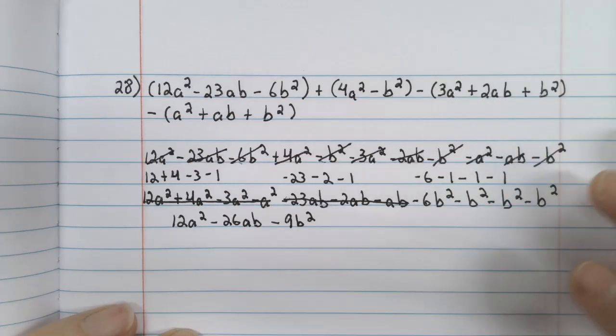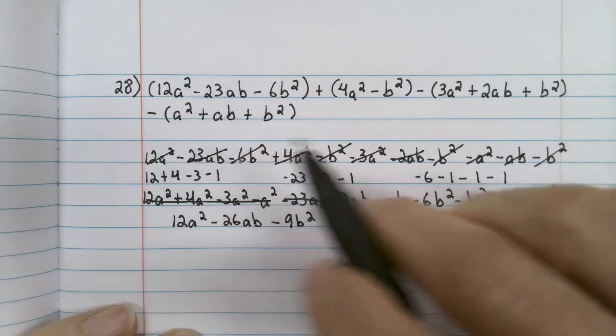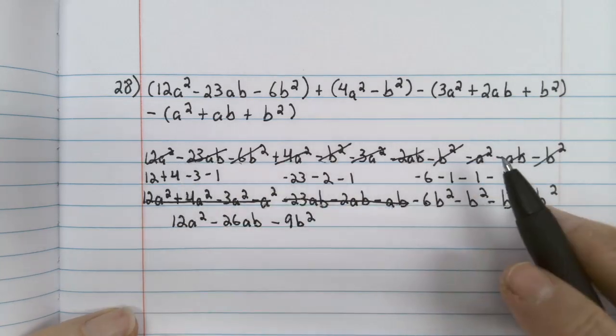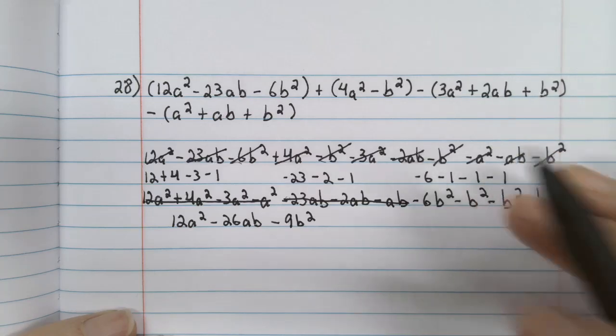There's nothing about any individual step that's that difficult to do. It's just taking the time to make sure you're doing the steps correctly.